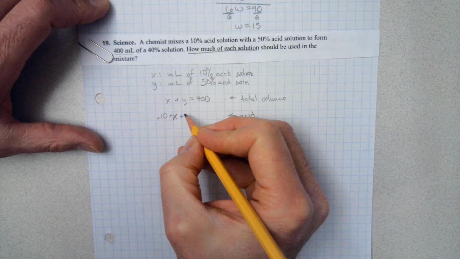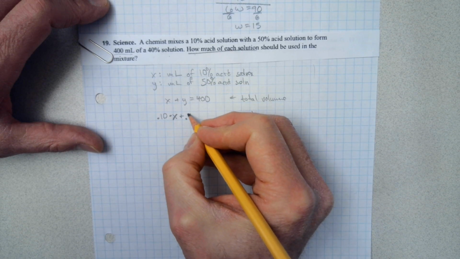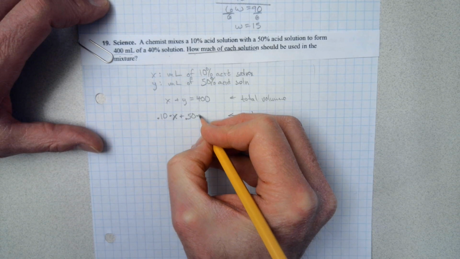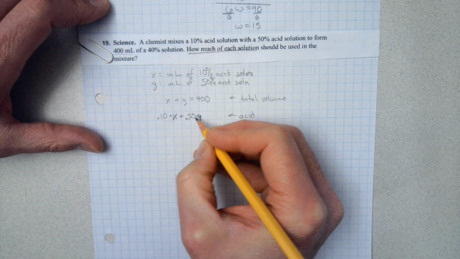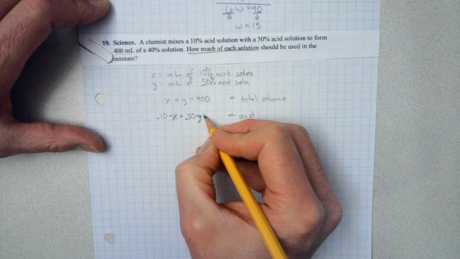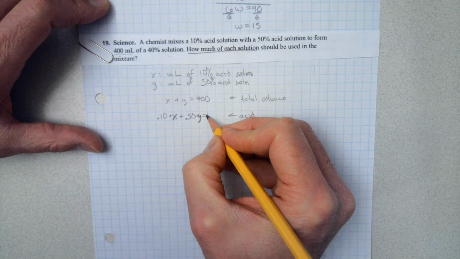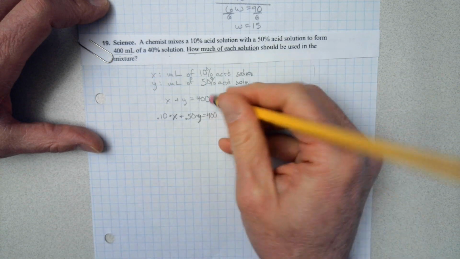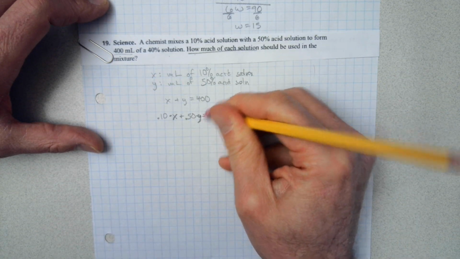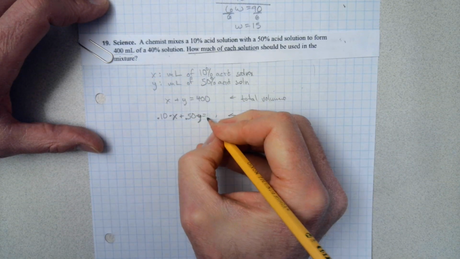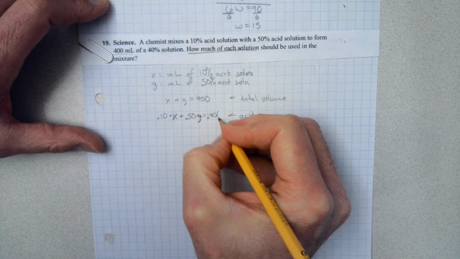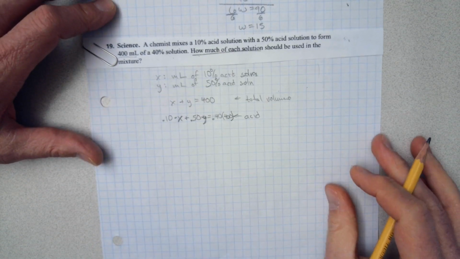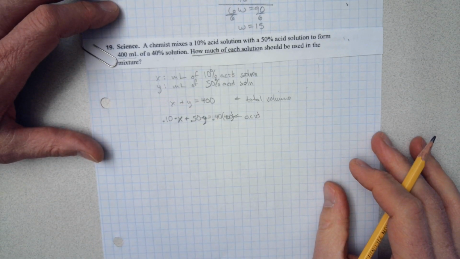So when I throw some of the 50% solution in, 50% times the number of milliliters of that I use will be pure acid. And in the end, I want, of my 400 milliliters, I could probably do that in the other order here, I want to have 40% of my 400 milliliters be pure acid in the end.